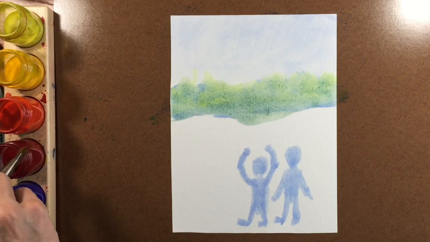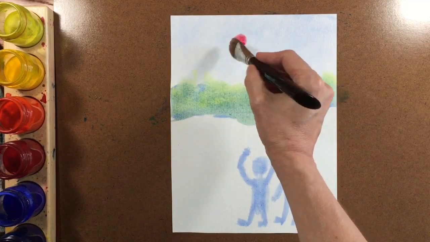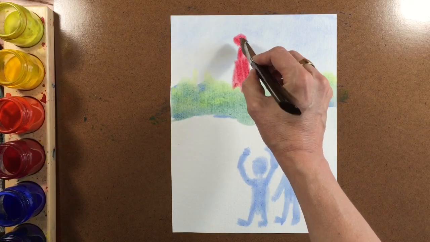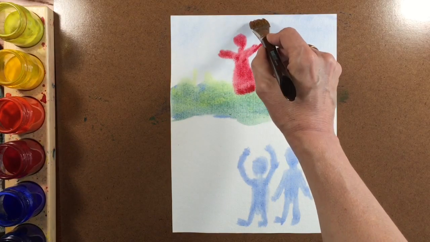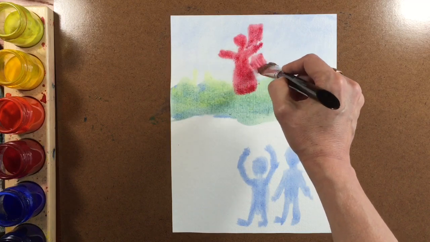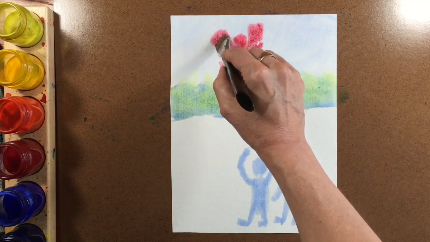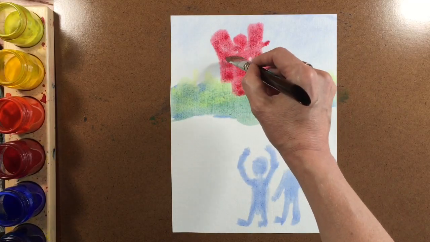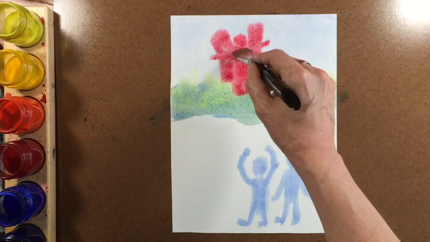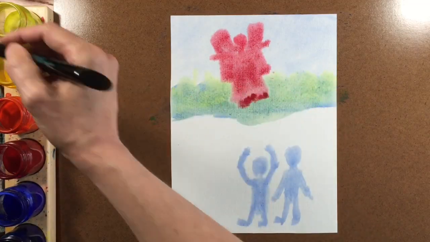And here comes the angel Michael, who's floating above the land, bright red for a feeling of seriousness and strength and perhaps a little bit of anger, being clear that they're no longer allowed.